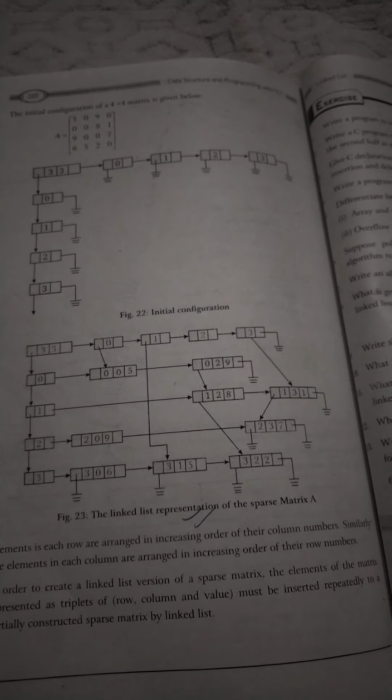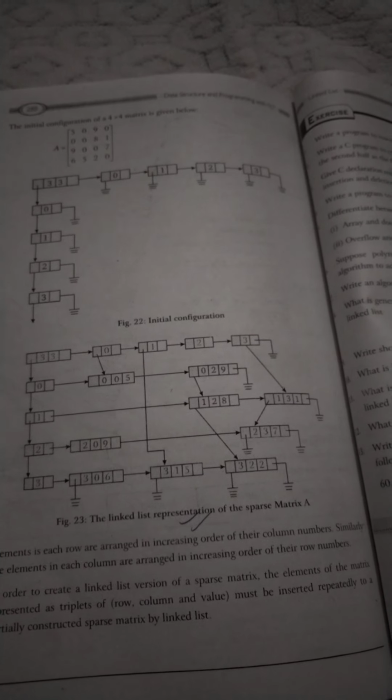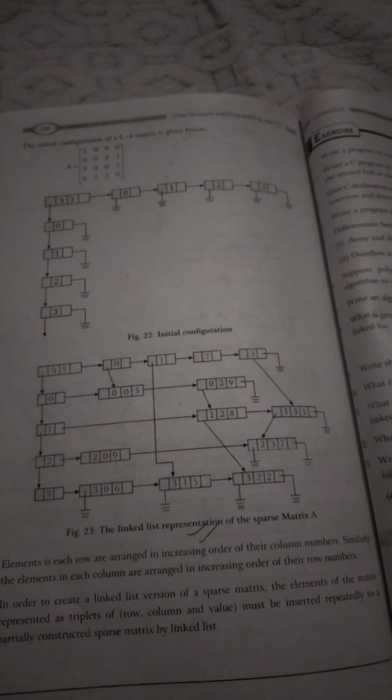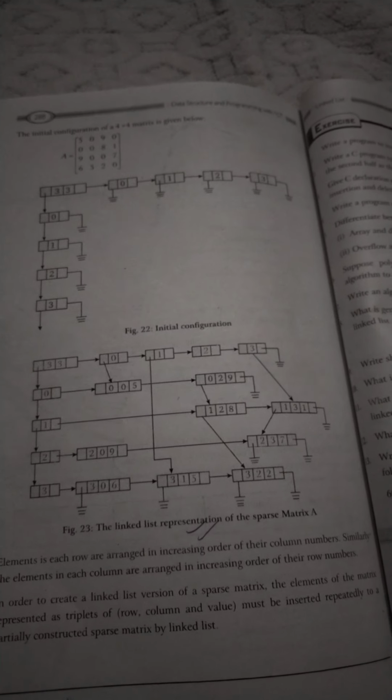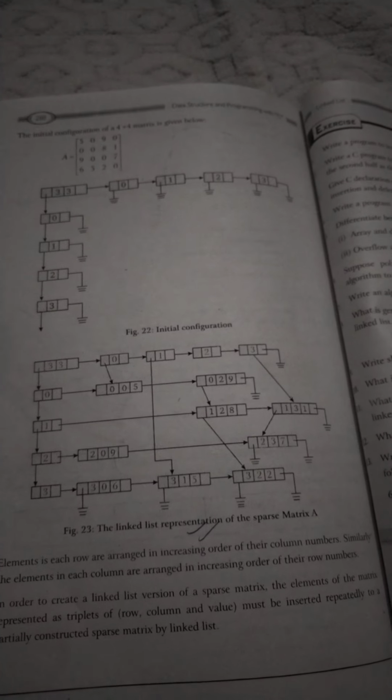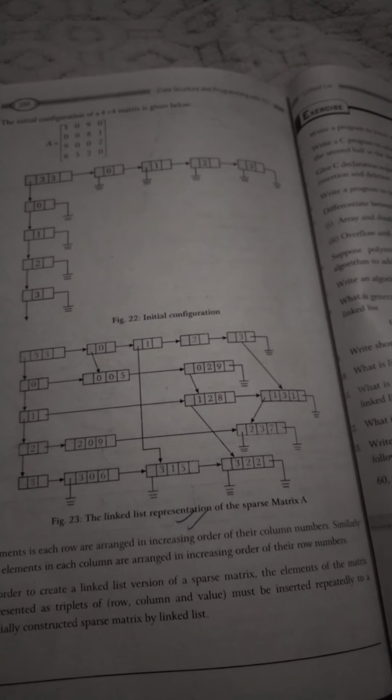You can see here 0 row, 0 column and the value is 5. Similarly for the others, it gives the row number, column number and the value. This is how it is represented.